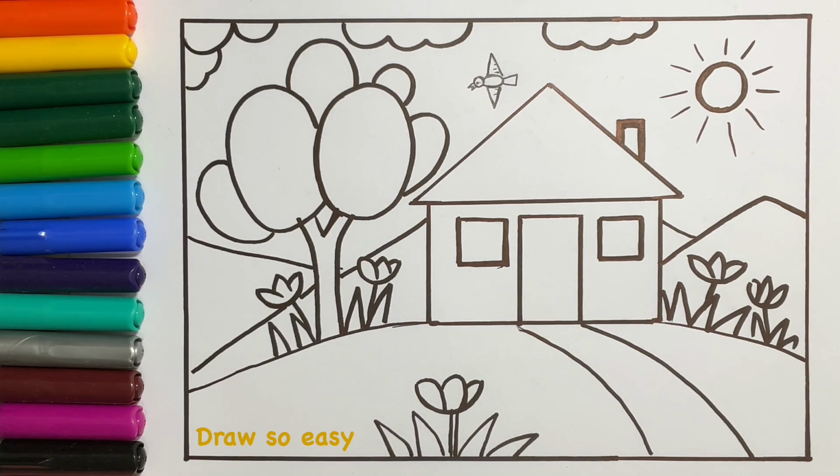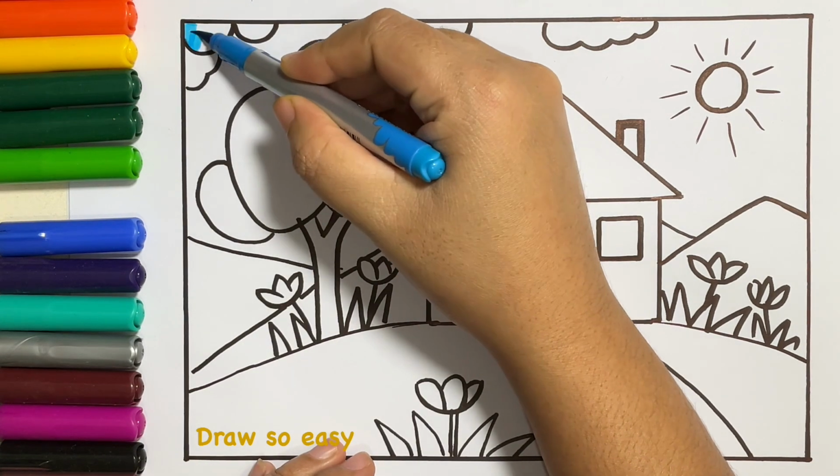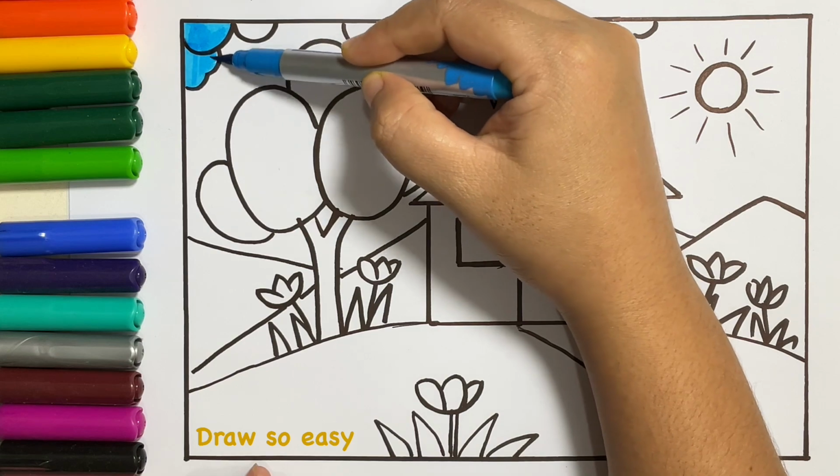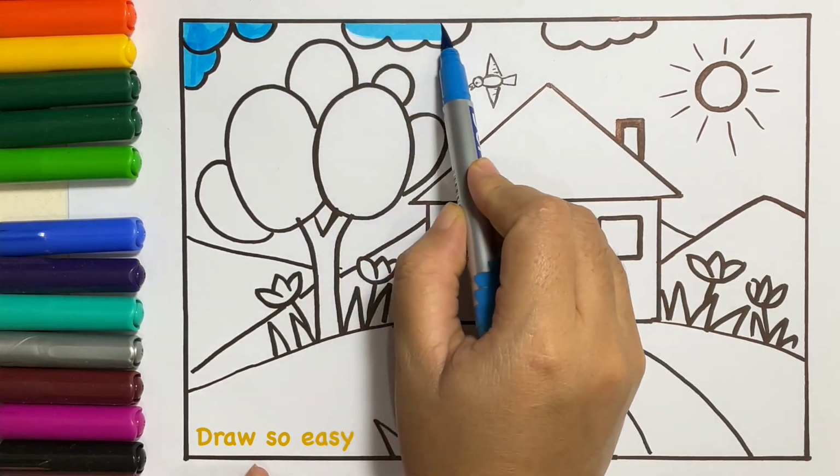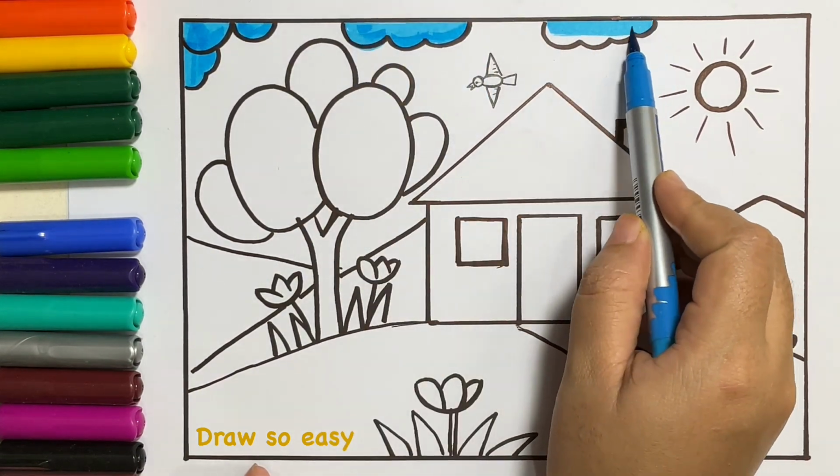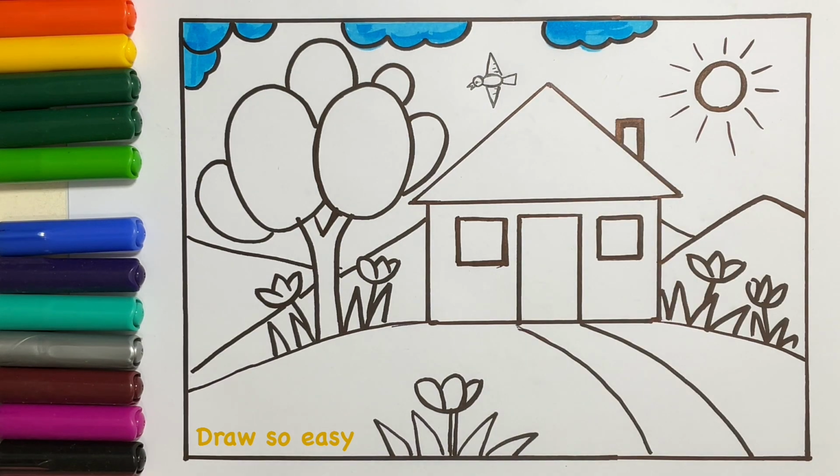Now it's time to bring our drawing to life with colors. Let's make the house colorful, the tree green, the sun yellow and the sky blue. Use your favorite colors and have fun.